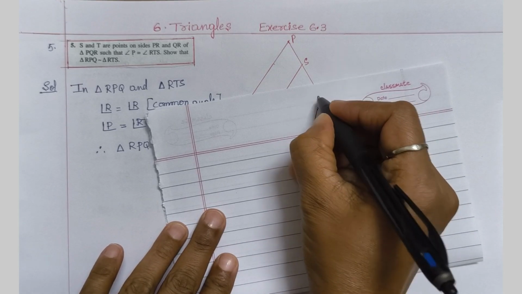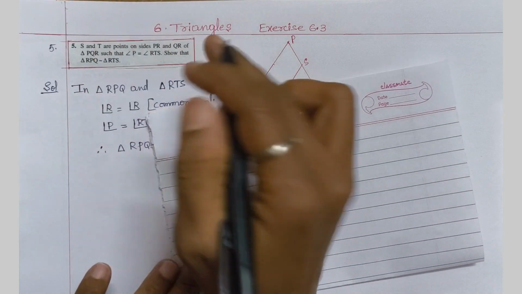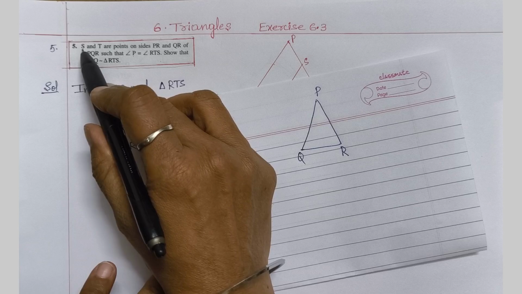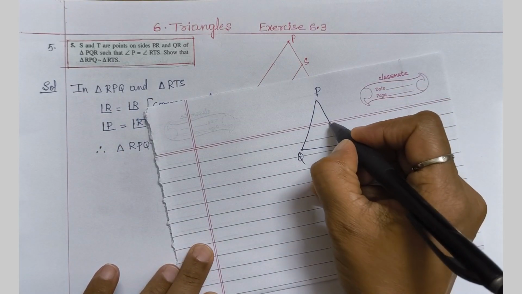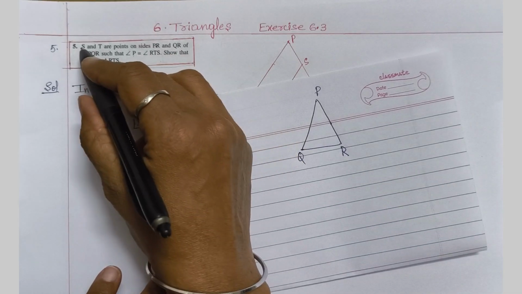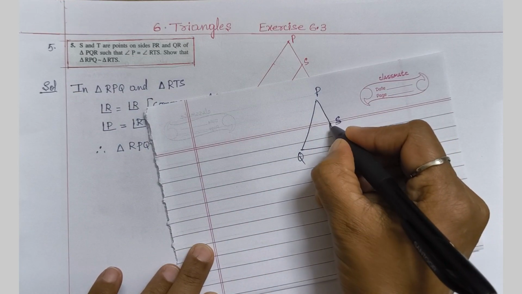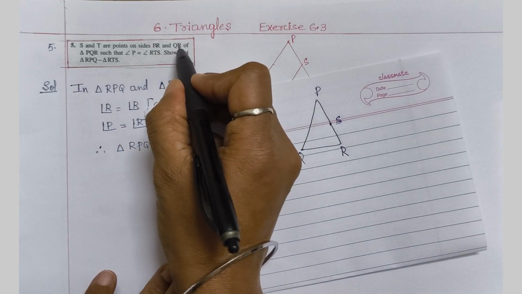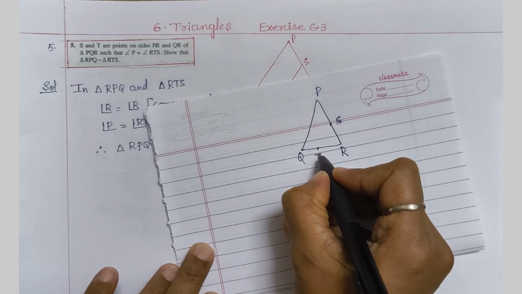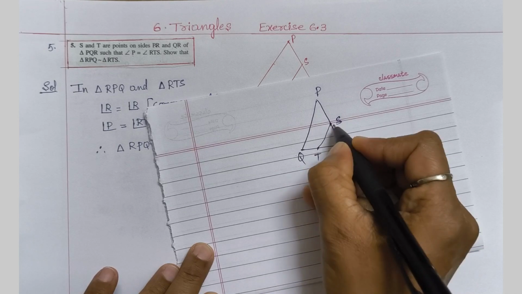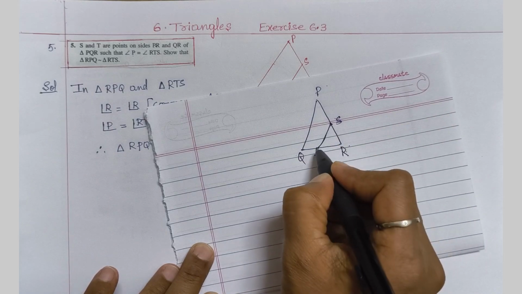See here, this is the PQR. First draw the triangle PQR. After drawing, what is there? See here, S and T are the points on PR and QR. Where is PR? This is the line, and on the PR line, which point is there? S. Okay. Right, on the PR line, point S is there. Next, on the QR line, point T is there. Now you join these. See here, on PR line, S point; on QR line, T point.